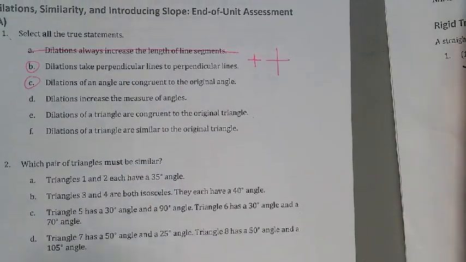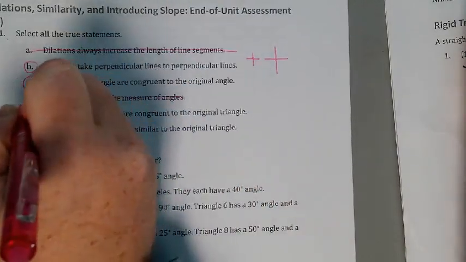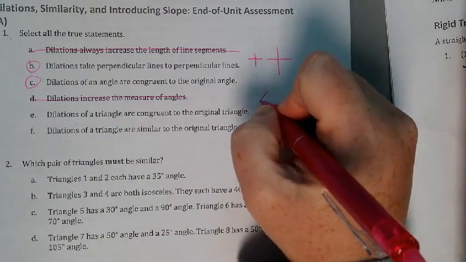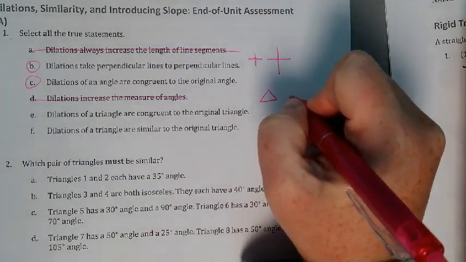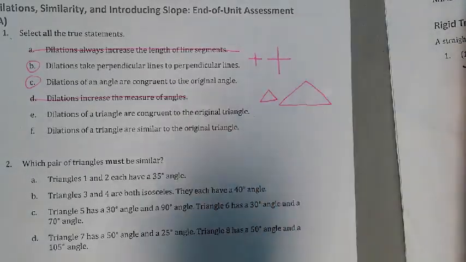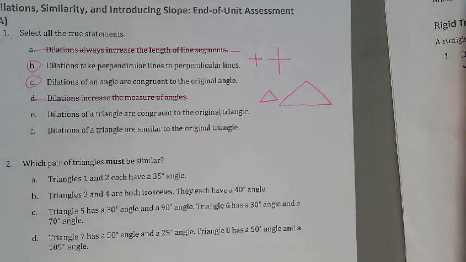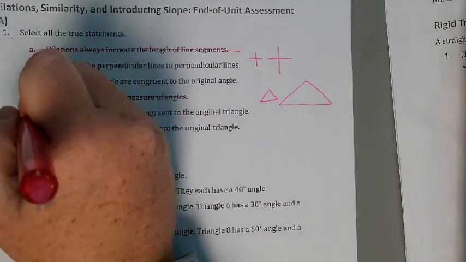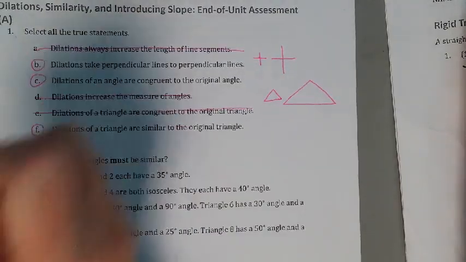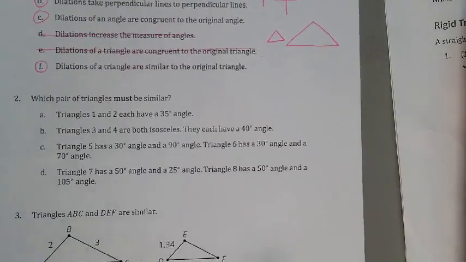Dilations increase the measure of angle. Well, my angles didn't change on my little drawing. Dilations of triangles are congruent to the original triangle. So if I have this triangle and I dilate it to a scale factor of 2, I now have this triangle. Angles are the same. It's just 2 times bigger. They are not congruent. They are similar. A dilation of a triangle is similar to the original triangle. That is true. When you dilate 2 figures, they are similar.